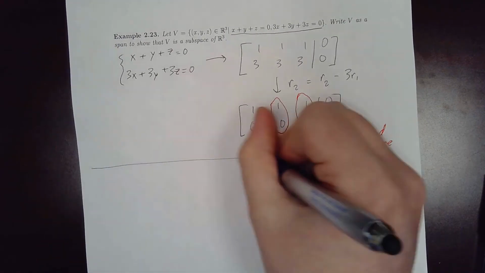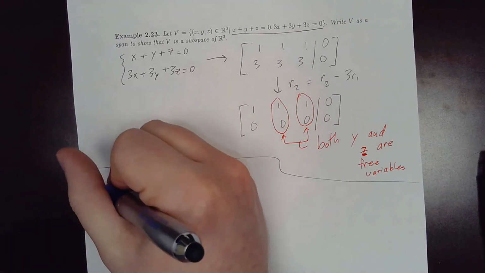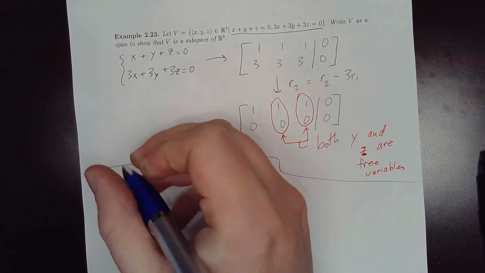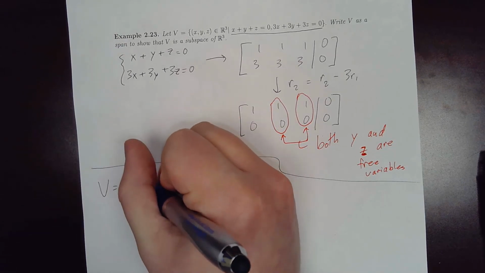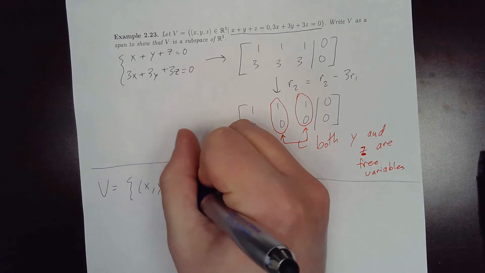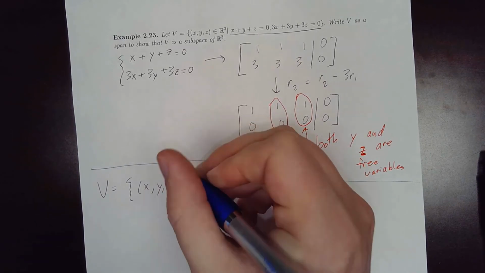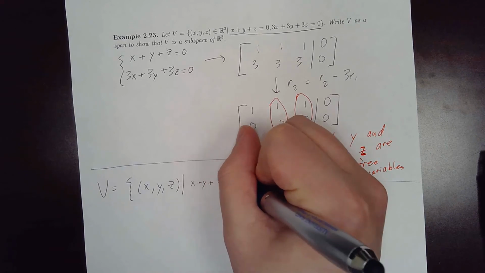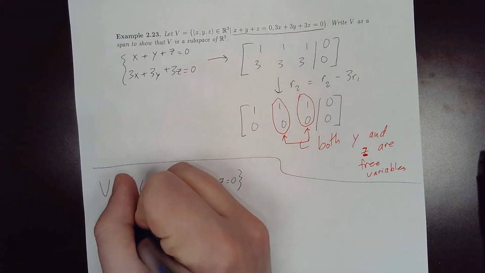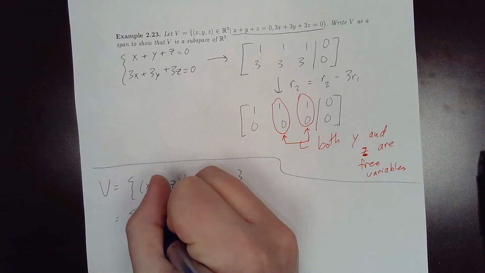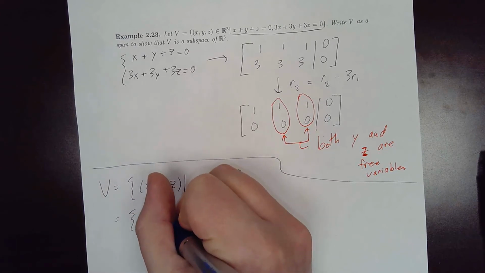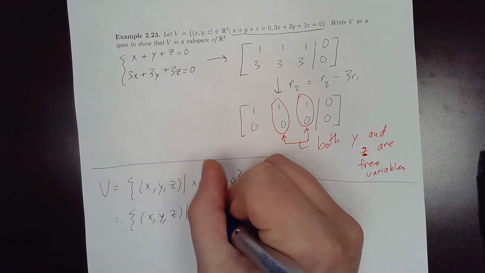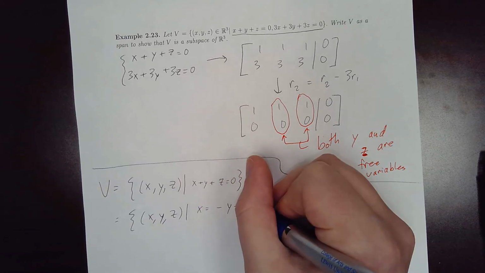And so taking this into account, V is our set from before of (x, y, z) such that x plus y plus z equals 0. We can rewrite that to be the set of (x, y, z) such that x equals negative y minus z.